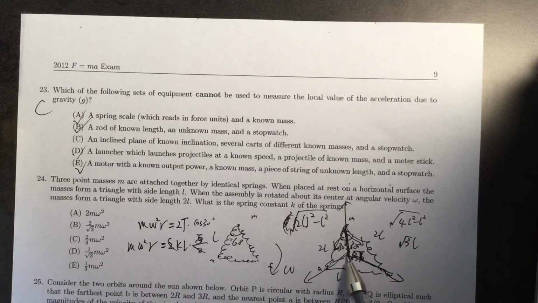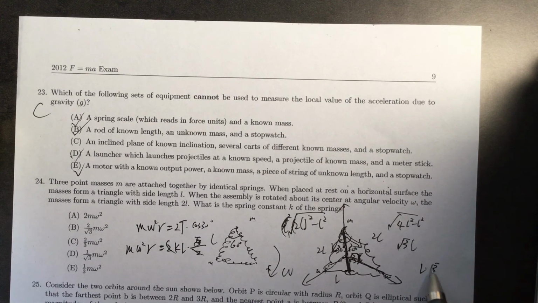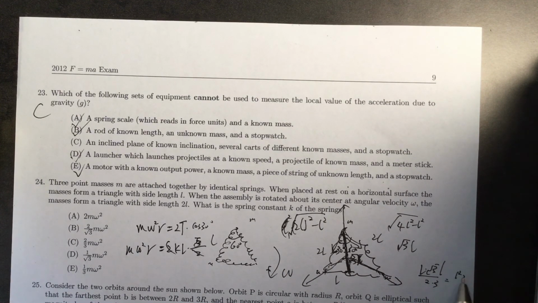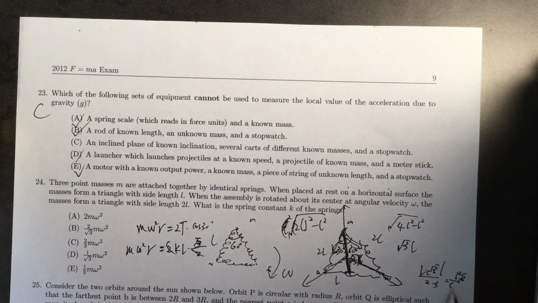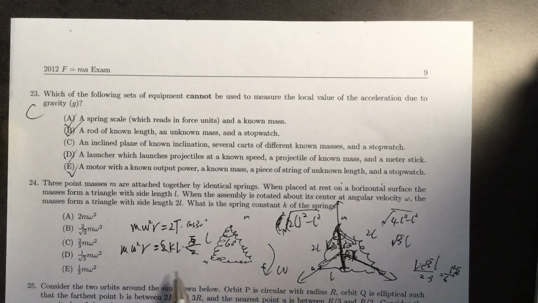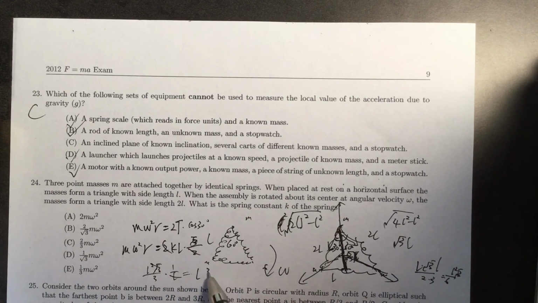And what is this length? This length to here, this length. The area of this triangle is equal to L times the square root of 3L over 2, divided by 3, which is L squared times the square root of 3 divided by 6. Then we times this by 2 and then divide it by L. We get this length. So the length is L times square root of 3 over 3.